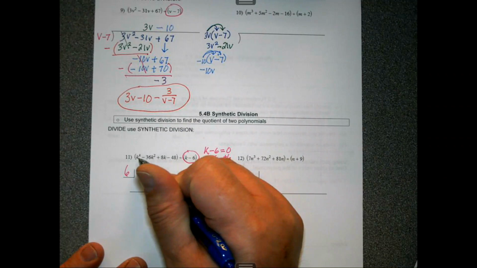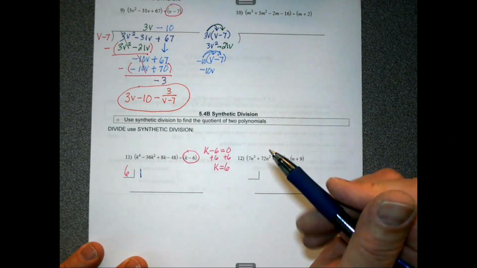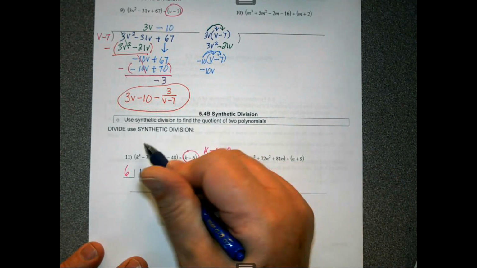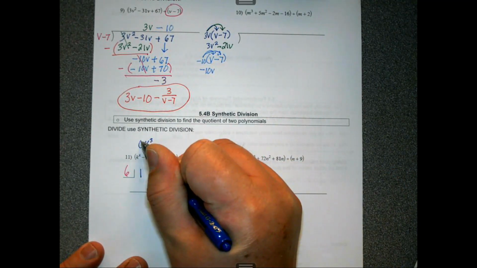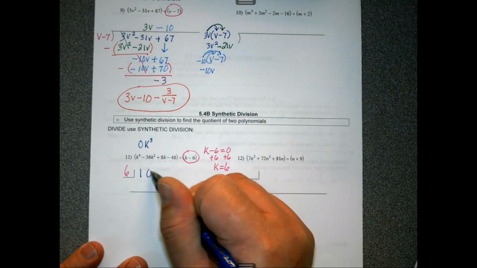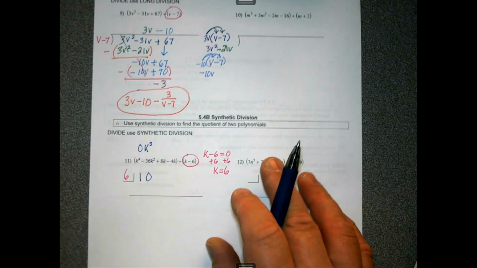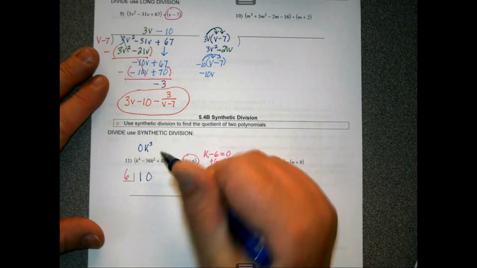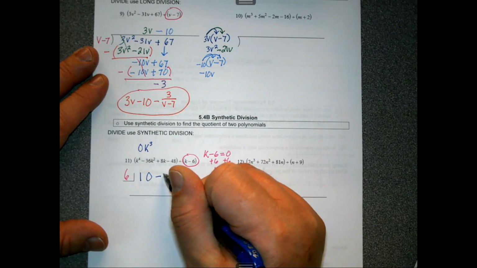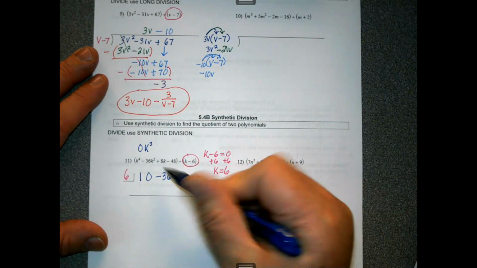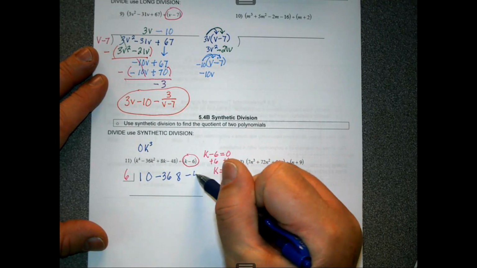Let's see my coefficients of the dividend. I have 1k to the 4th. I do not have a k to the 3rd, so my coefficient has to be 0, right? You know what? If we got time, I'll let you do a problem. Negative 36 for the k squared, positive 8, and then a minus 48.